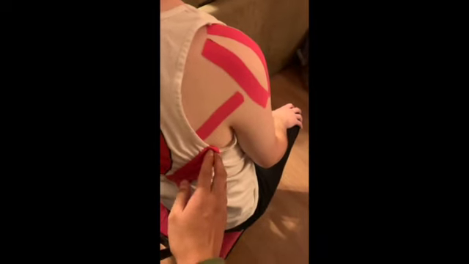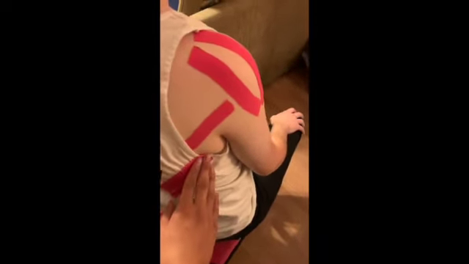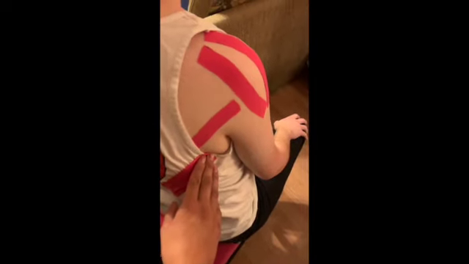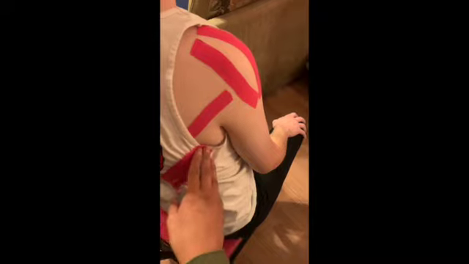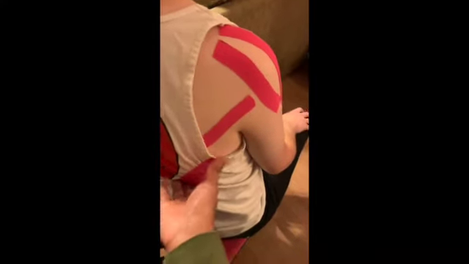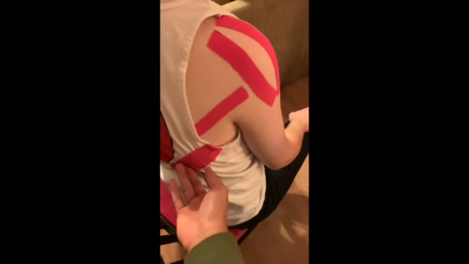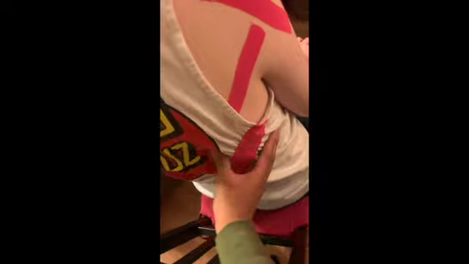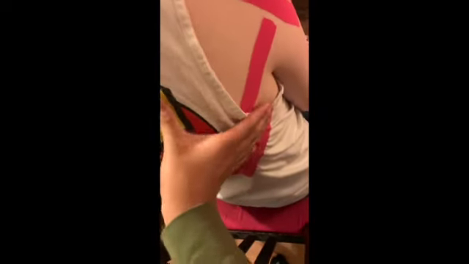The insertion of the latissimus dorsi is the intertubercular groove of the humerus. The action of the latissimus dorsi is extension of the shoulder, adduction of the shoulder, and also the medial rotation of the shoulder. Now I'm going to be palpating the muscle. It's this whole thing.